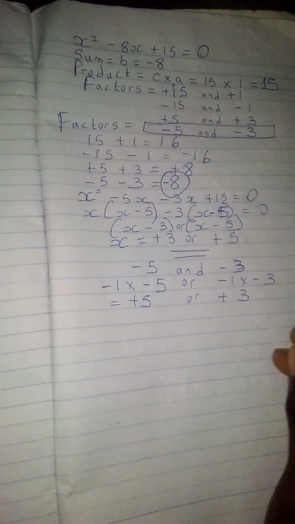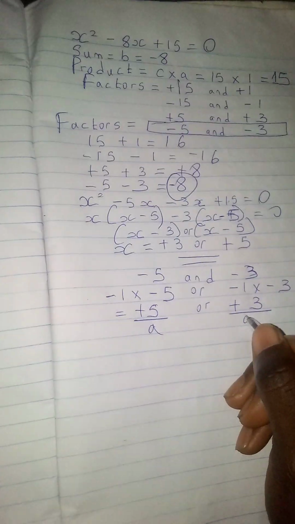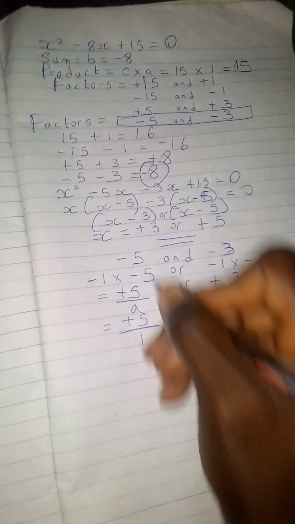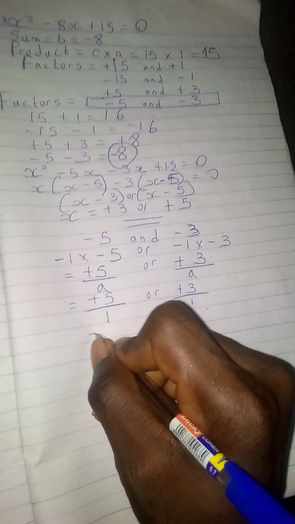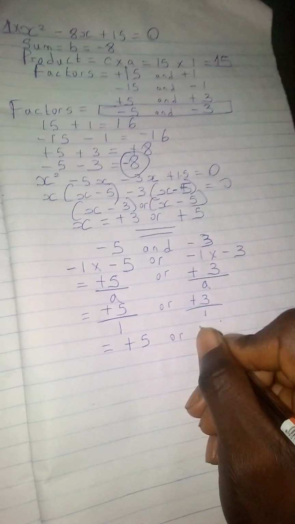After doing this, we'll then divide both by the value of a, and our value of a here is 1, because there's an invisible 1 beside this x squared. So plus 5 over 1 or plus 3 over 1. So we will have the same answers, which are plus 5 or plus 3.